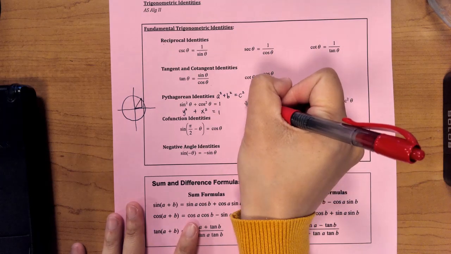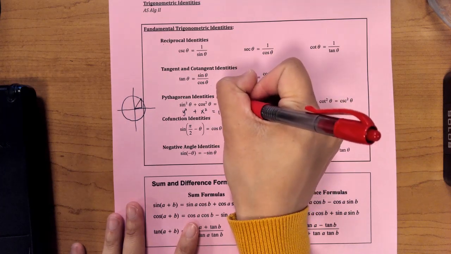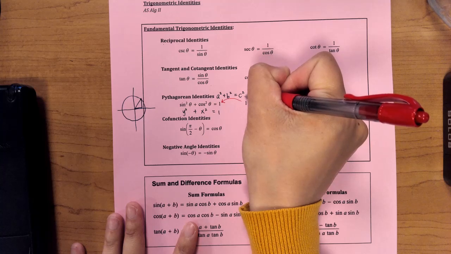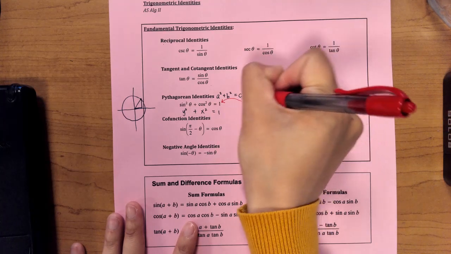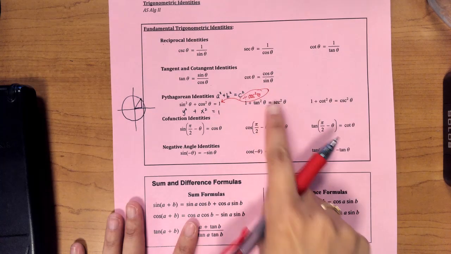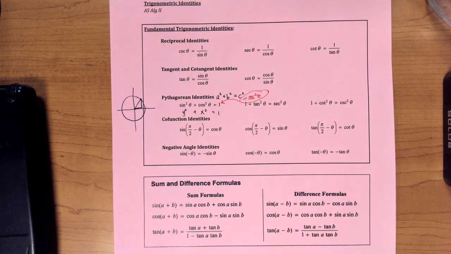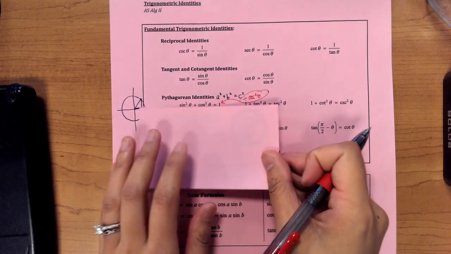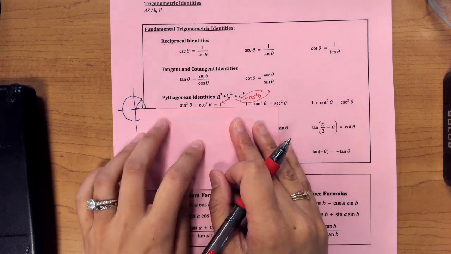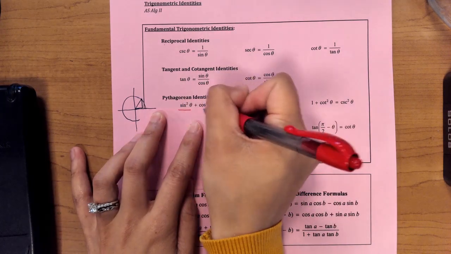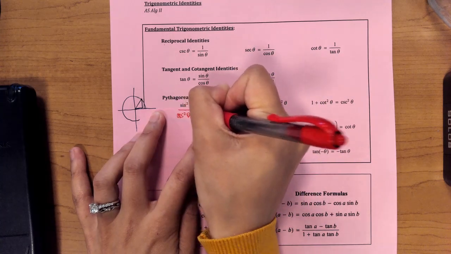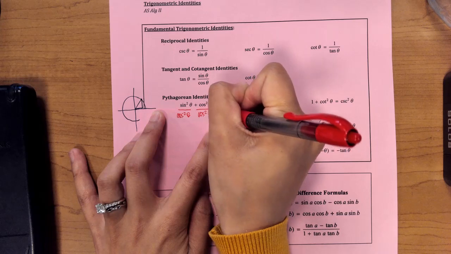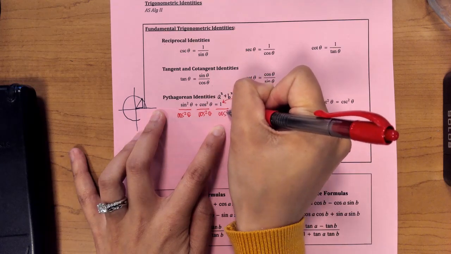And the really cool thing is if you take this first function and you divide everything by cosine squared theta, you get this. So let me show you, and I'm going to pull out a separate piece of paper to write on. Okay, so really what we're going to do is take this and divide by cosine squared theta, cosine squared theta, and cosine squared theta.